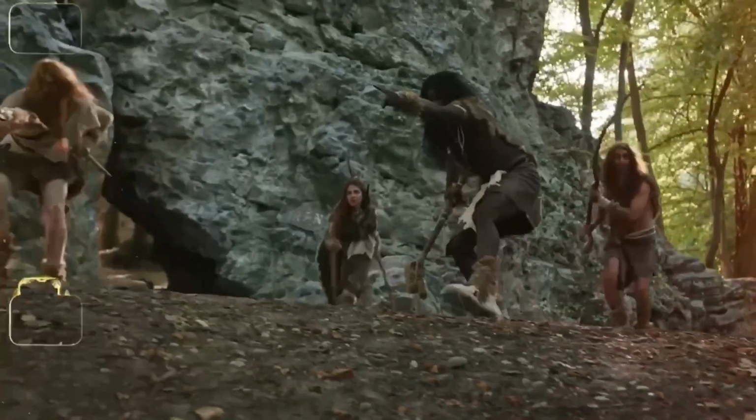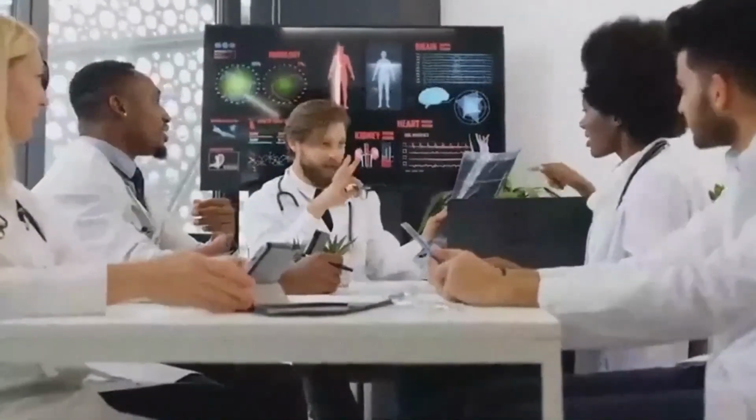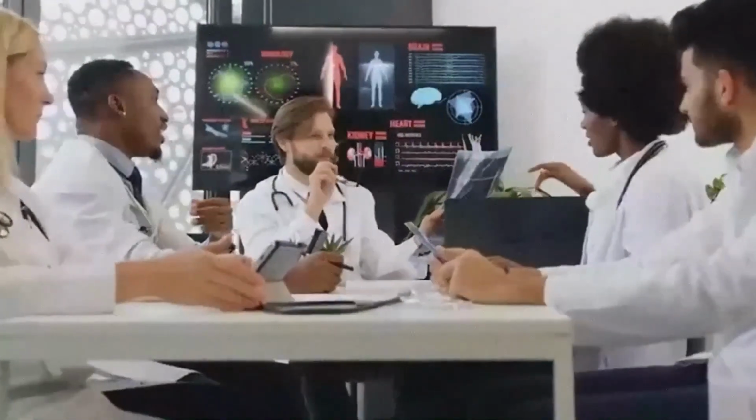Artificial intelligence has a knack for prodding at things we assumed were simple and exposing hidden layers beneath the surface, and blood type O turned out to be absolutely loaded with surprises. So what exactly did AI manage to uncover?